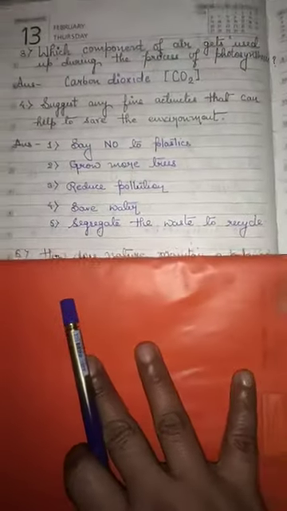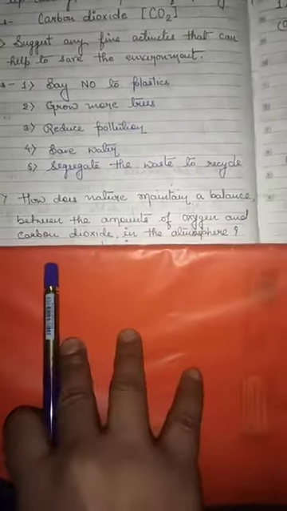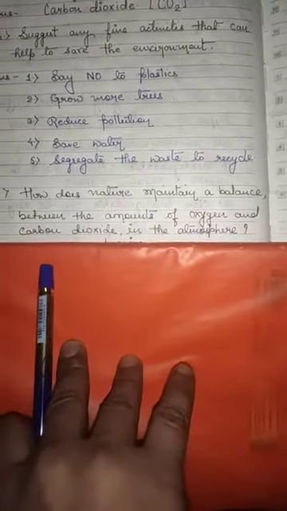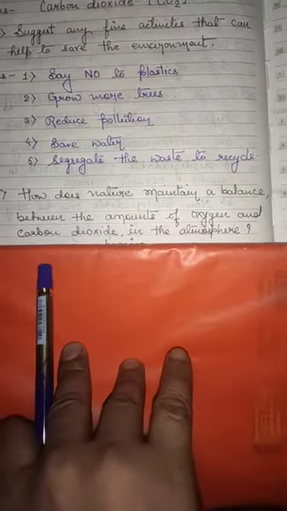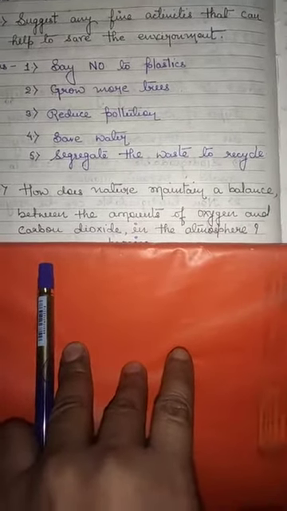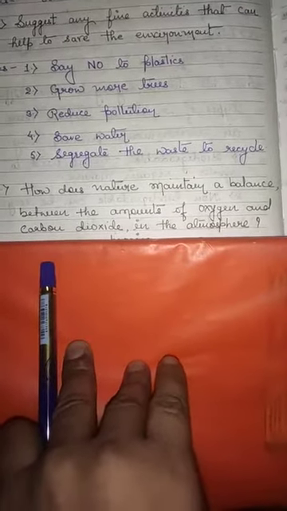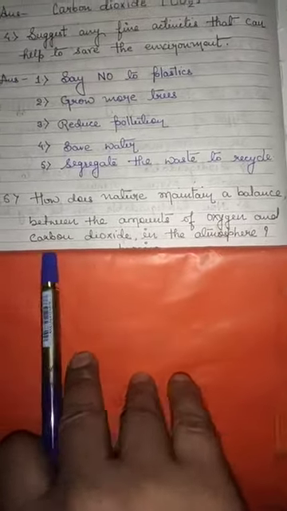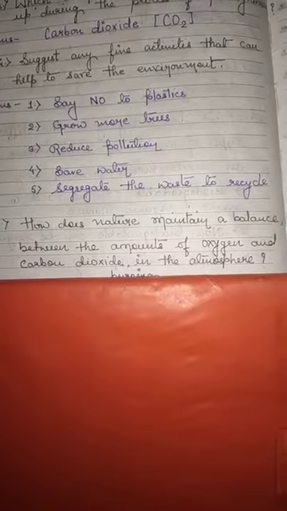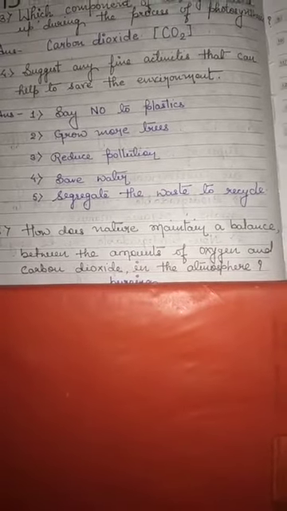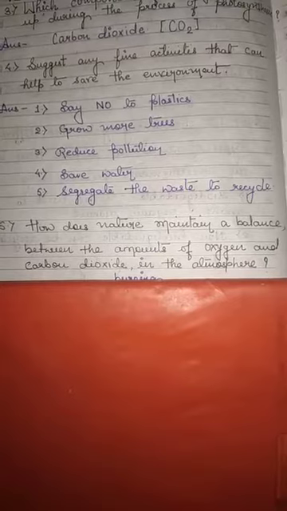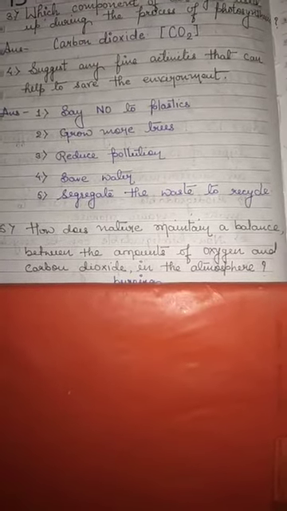Okay. Now the next question. How does nature maintain a balance between the amount of oxygen and carbon dioxide in the atmosphere? Okay. So there are two processes. We all know that respiration, that is breathing, in which oxygen is taken and carbon dioxide is released. The carbon dioxide which we release is used by green plants for the process of photosynthesis. Again, photosynthesis uses up the carbon dioxide and releases oxygen, which is in turn used by human beings and animals for respiration.